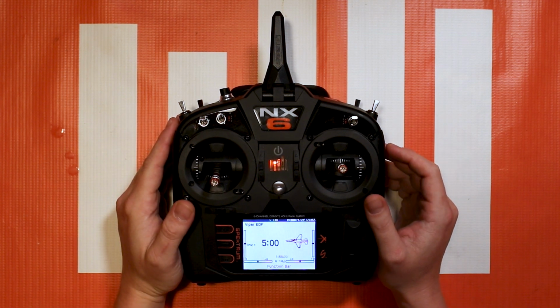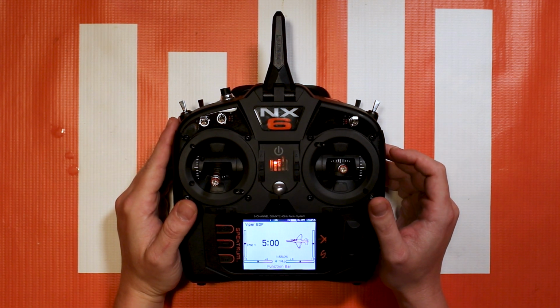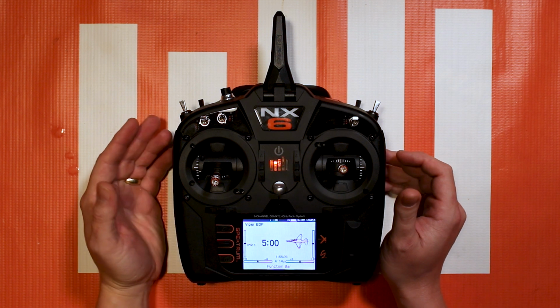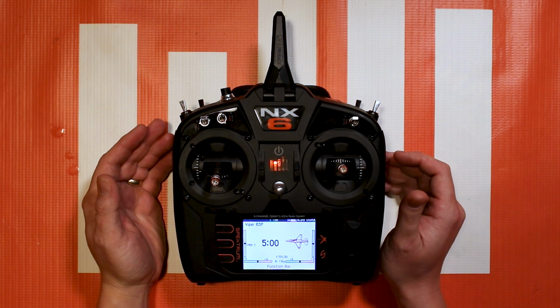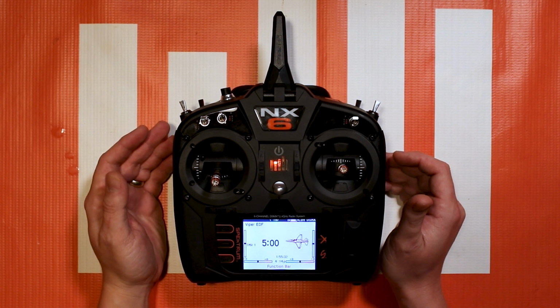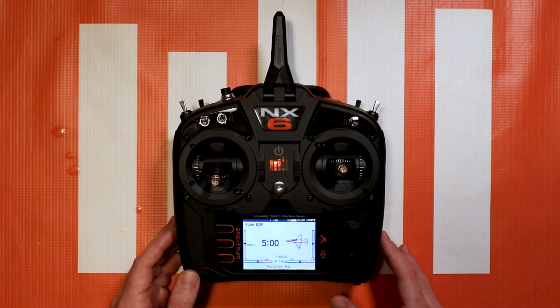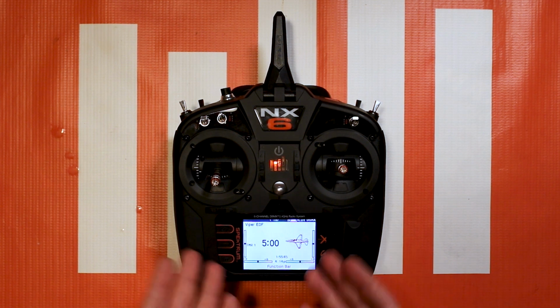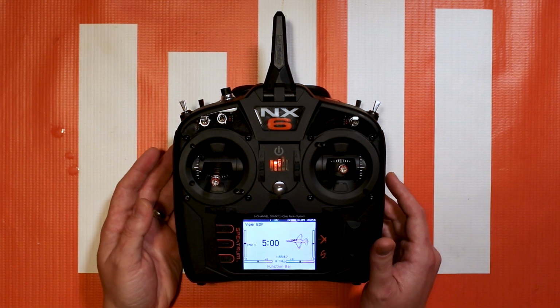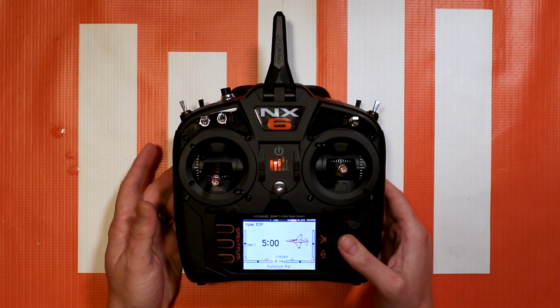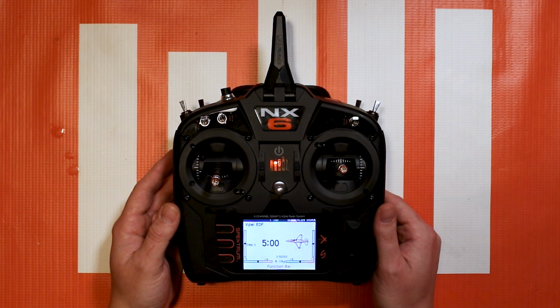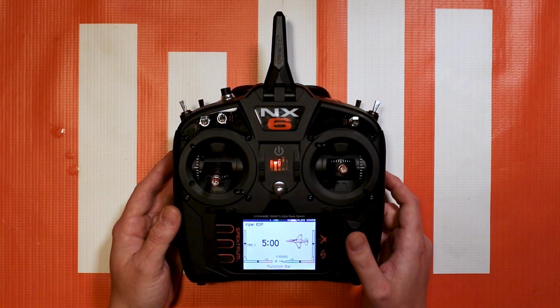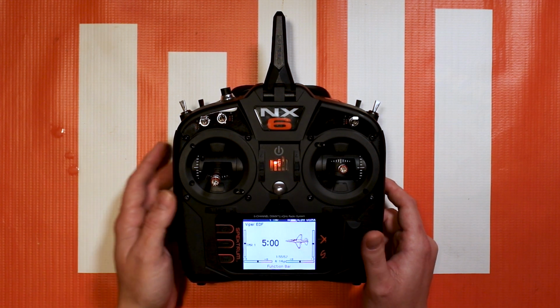In my hands is an NX6, but what I'm about to show you works for the NX8 and NX10 as well. So what we're going to talk about today is the color templates option. By that I mean the option to change the colors of the template of the screen. Right now this is kind of the default that you're going to get as you power it on out of the box, but there are a bunch of different options. There's presets and then there's custom ways to assign how the screen looks.